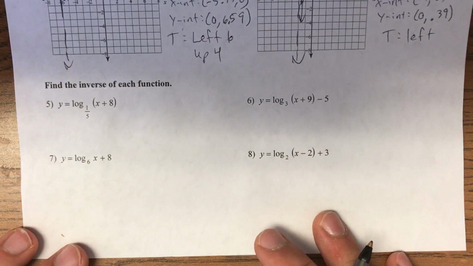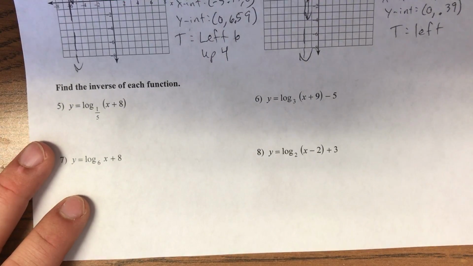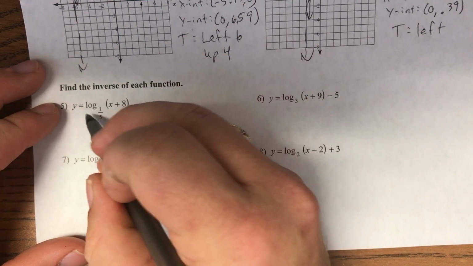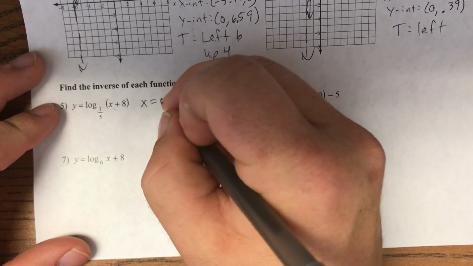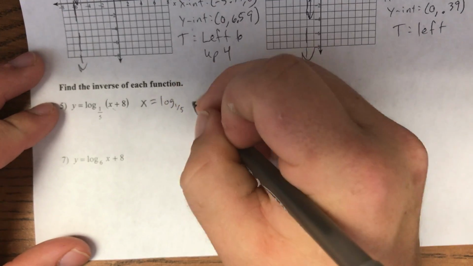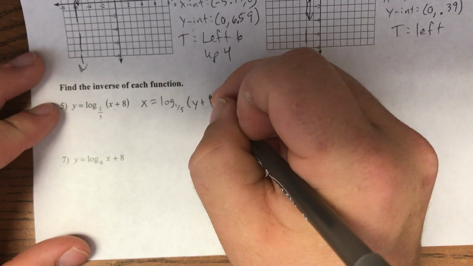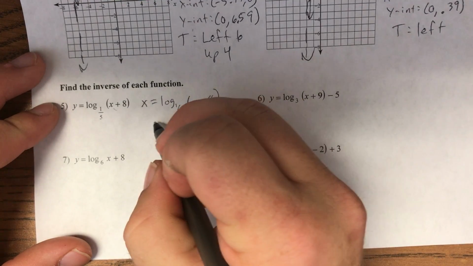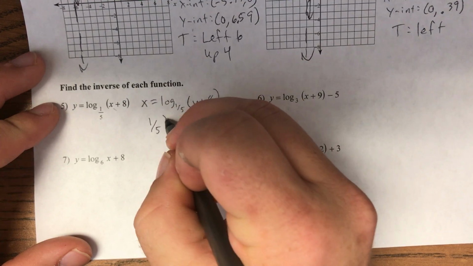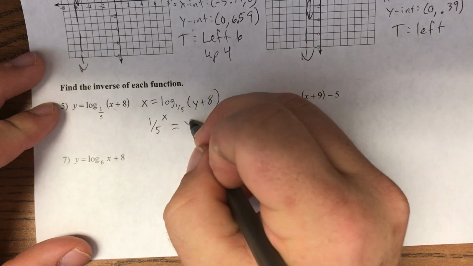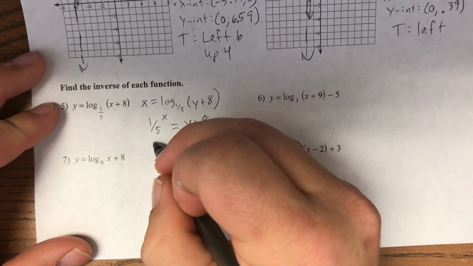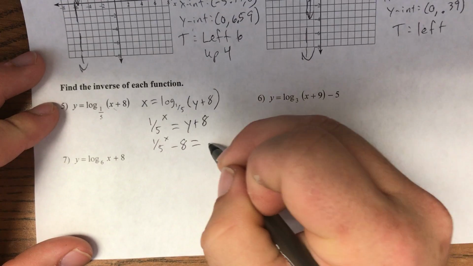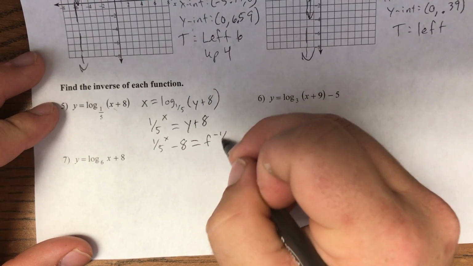Now for the inverses. I'll show the work on number 5, but then the rest of them, I'll just do the shortcut method. So to find the inverse, we'll start by switching the x and y. And then we want to solve for y. And so the log's already by itself, so we'll switch it to exponential. 1/5 to the x power equals y plus 8. And then we'll subtract the 8 over. So 1/5 to the x minus 8 equals y, which is my inverse.